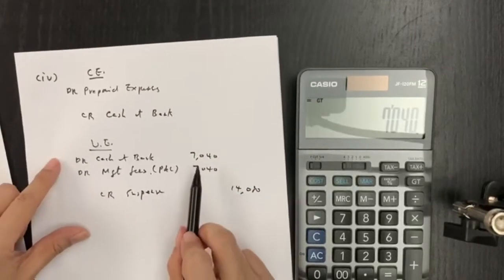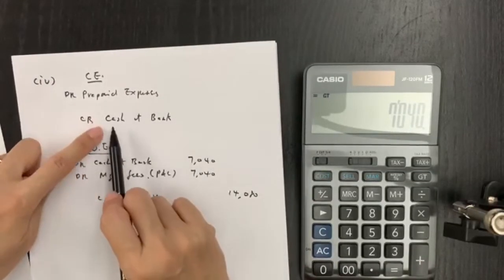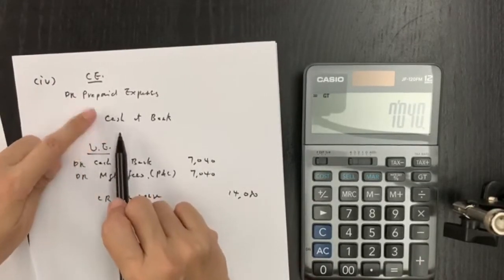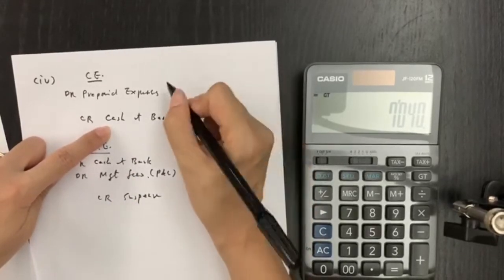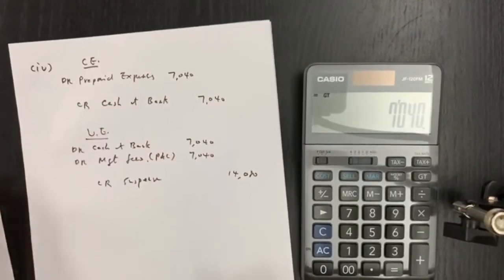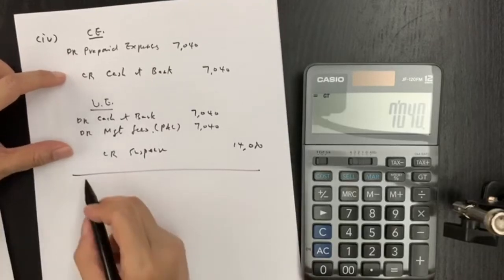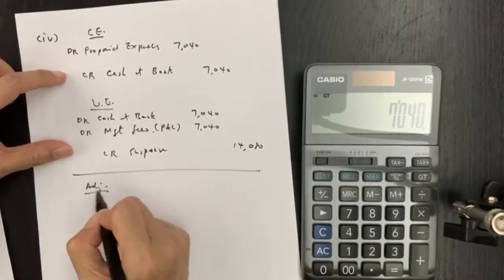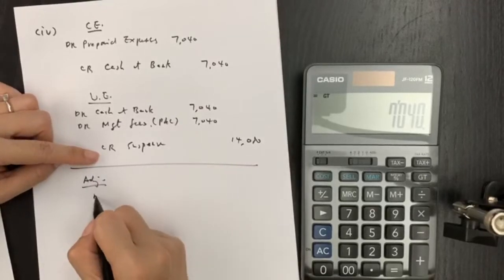So therefore, this is a very tricky point in this question. All right, so how much should be the correct amount paid in advance? That would be 7,040 in prepaid expense. So combine these two together, we get the adjustment for correcting the mistake. We need to cancel the suspense account. How to cancel?